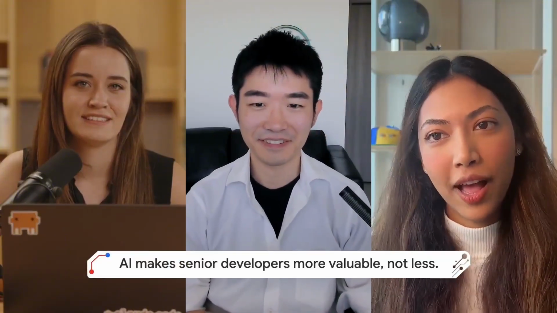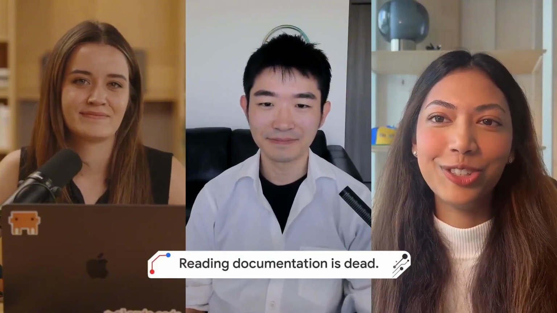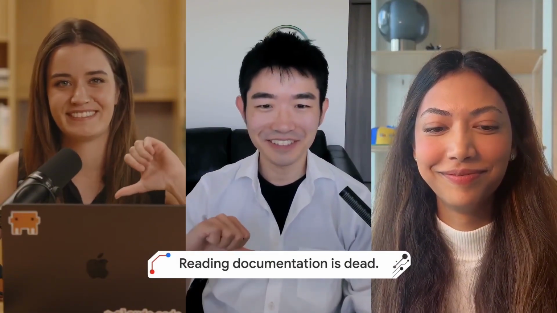Yeah. AI makes senior developers more valuable, not less. Yes. Mostly agree. Depends on the engineer, but yeah. Yeah, exactly. Reading documentation is dead. No, disagree. I just assumed you guys had it on, like Claude is reading the documentation for you. It's also fun to read documentation, in my opinion. I like to stay curious.